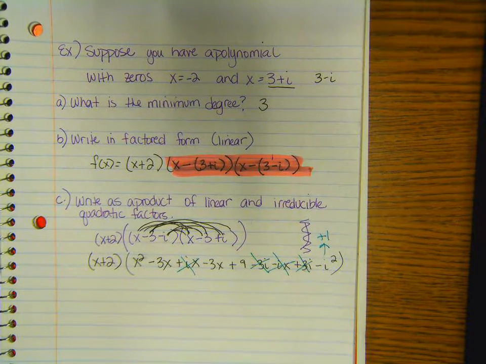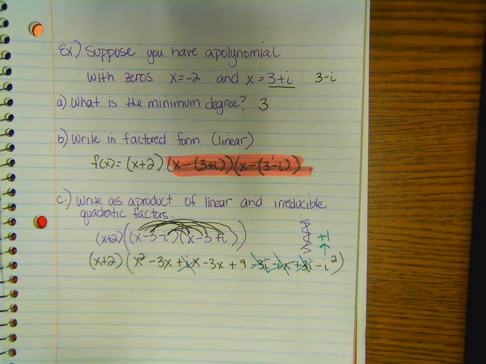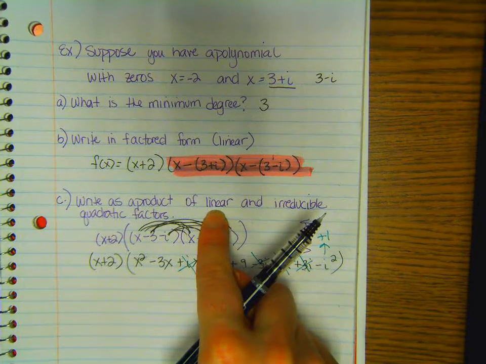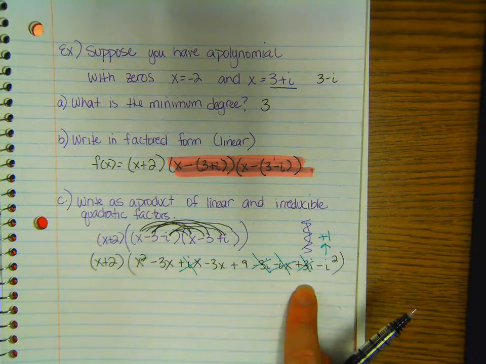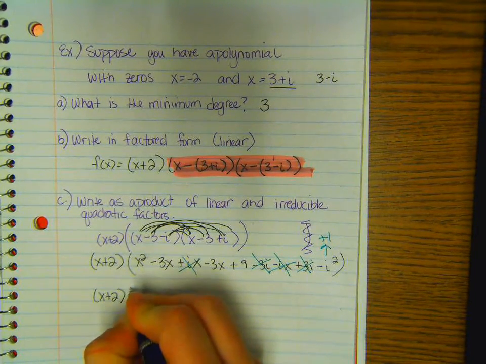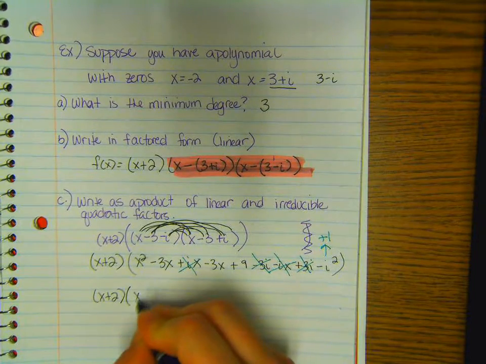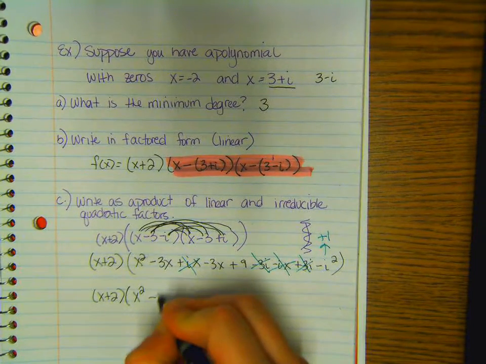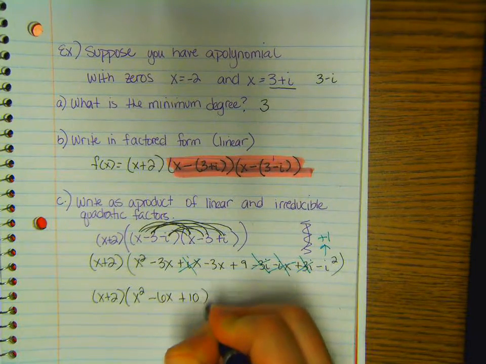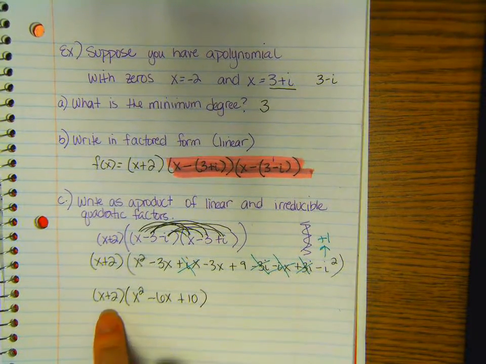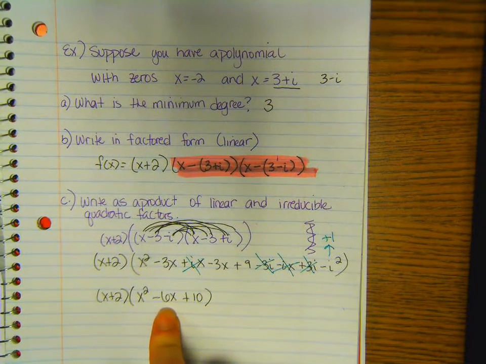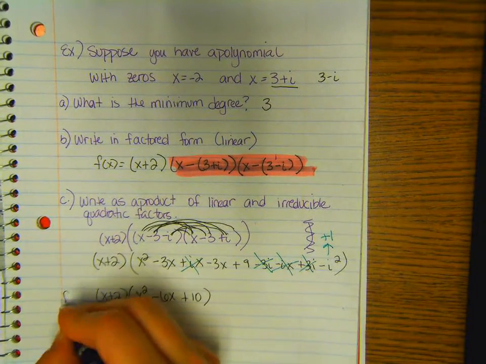Out in front, I still had that x plus 2. That's my linear, because it's degree 1. And now this is my irreducible quadratic. So x plus 2 times x squared minus 6x plus 9 plus 1, plus 10. This is the linear. This is the irreducible quadratic.